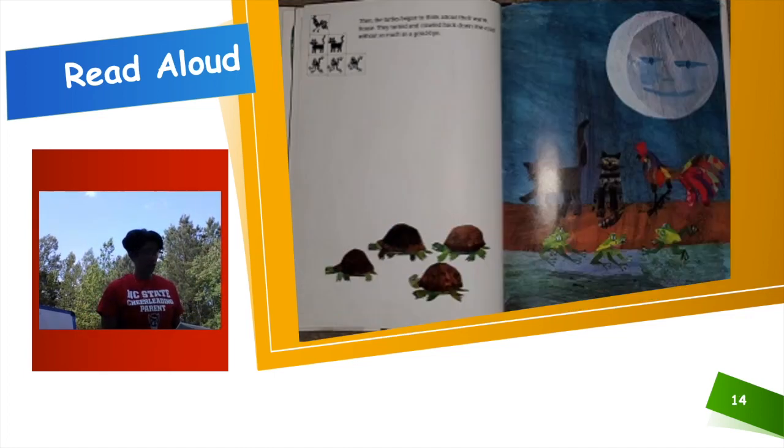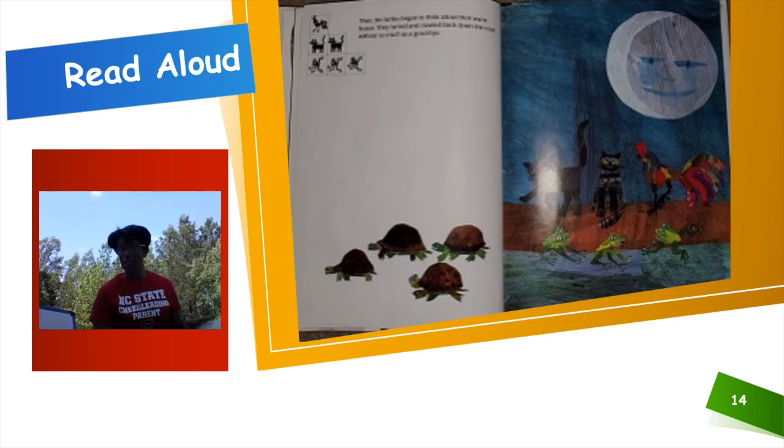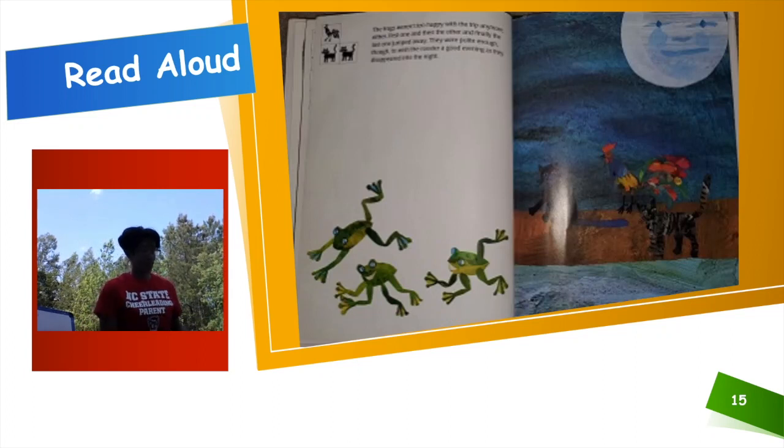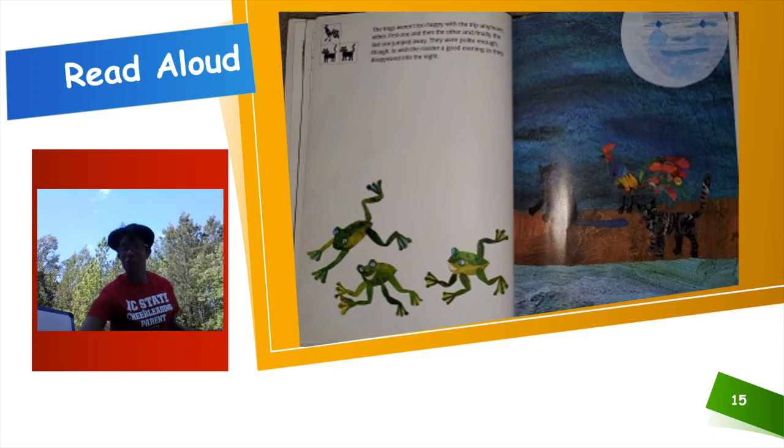Then the turtles began to think about their warm house because they were cold, right? They turned and crawled back down the road without so much as a goodbye. So the turtles left. They didn't even say goodbye. The frogs weren't too happy with the trip anymore either. First one, then the other, and finally the last one jumped away. They were polite enough, though, to wish the rooster a good evening as they disappeared into the night.